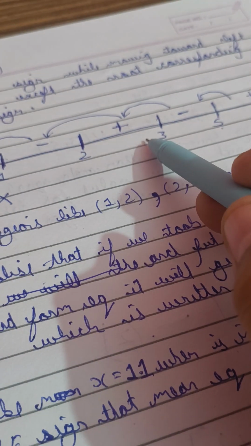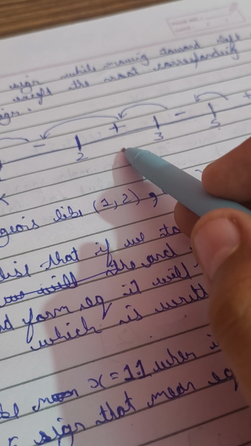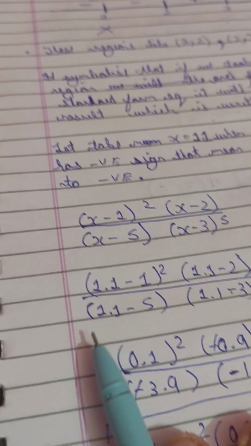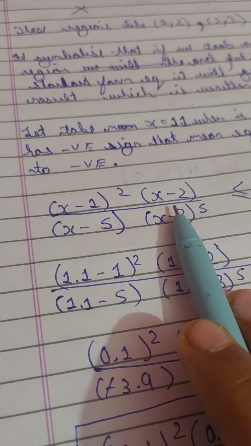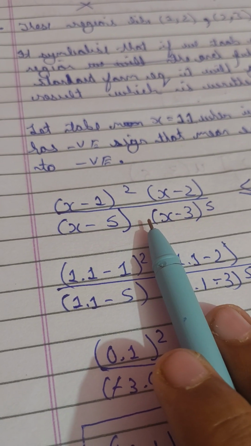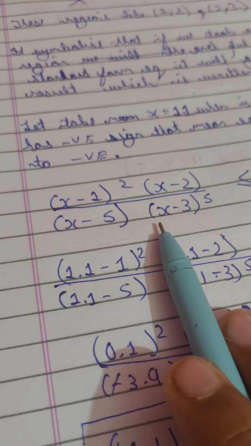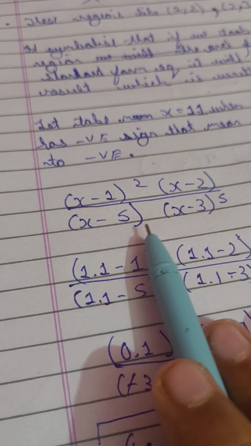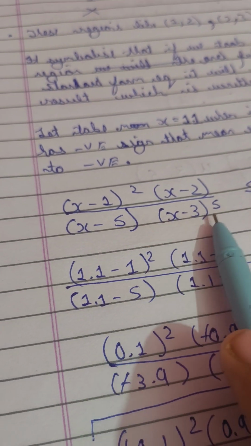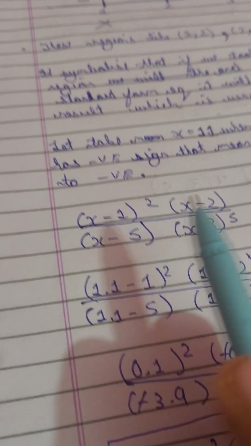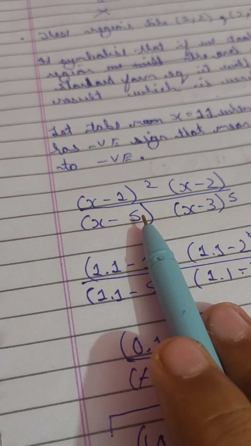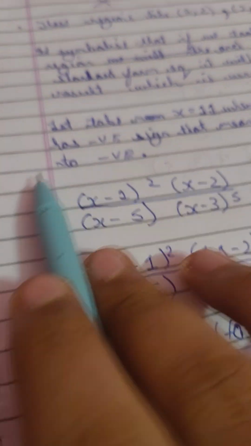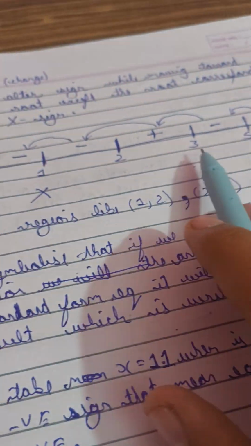Assume a number between 2 and 3, say 2.5. So what will happen? 2.5 is greater than 3, no? 2.5 is smaller than 3. That means this will also become negative, and this was already negative. You can also check: 2.5 minus 3, what will we get? Minus 0.5. And 2.5 minus 5 will come out to be minus 2.5. So minus, minus, plus, so the whole equation becomes positive. That is how it will follow.